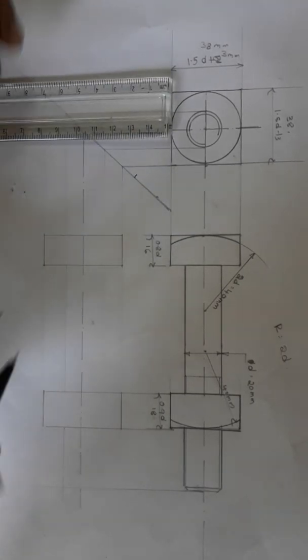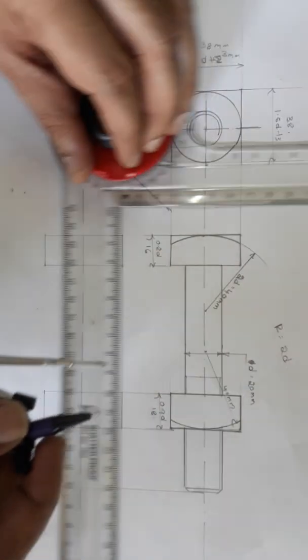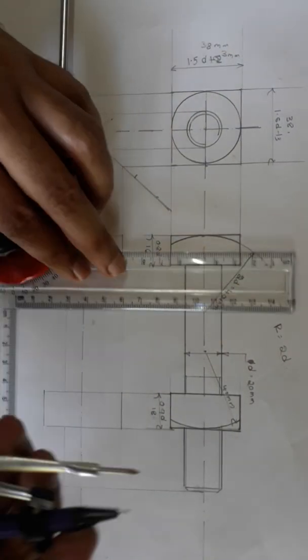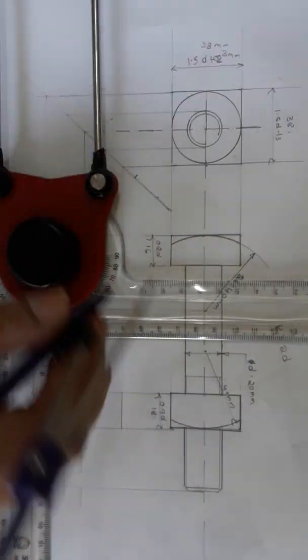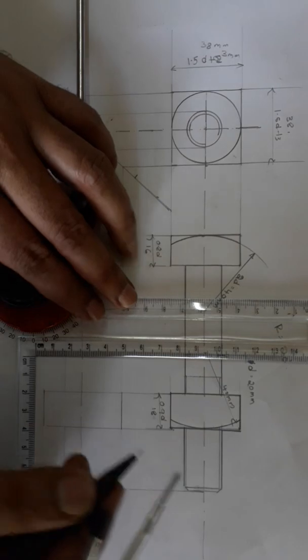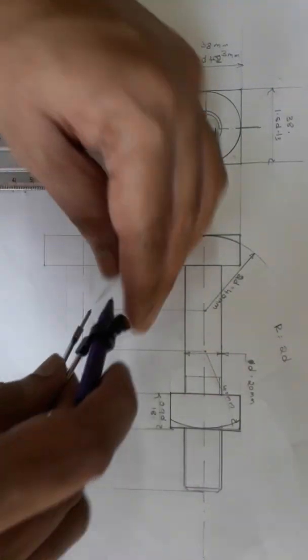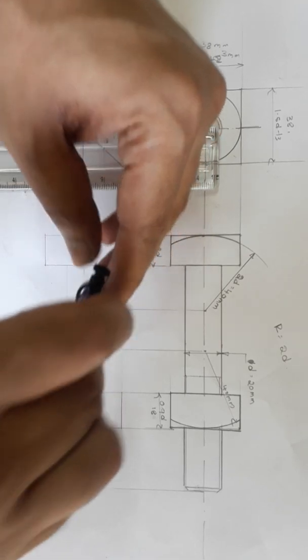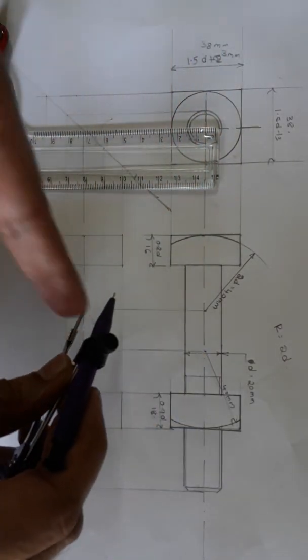Now it is better to draw the radius. The radius will remain the same, 2 times the diameter, 40 mm, and the center I am also projecting because it is the same. This is the center, that is 2 times the diameter, 40 mm radius.